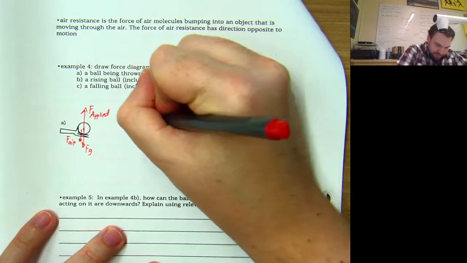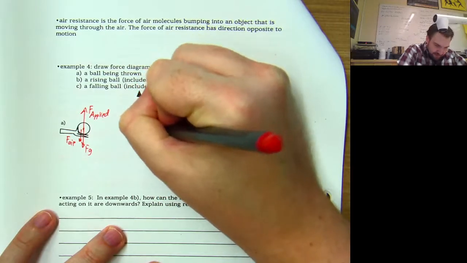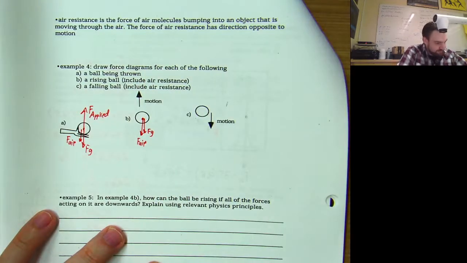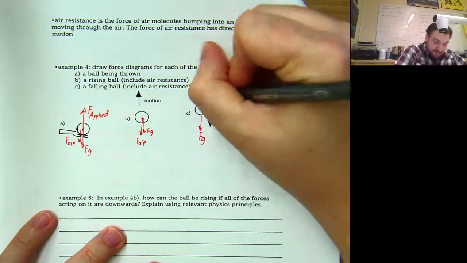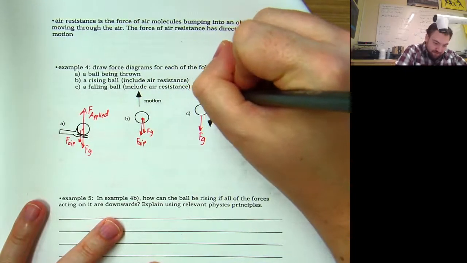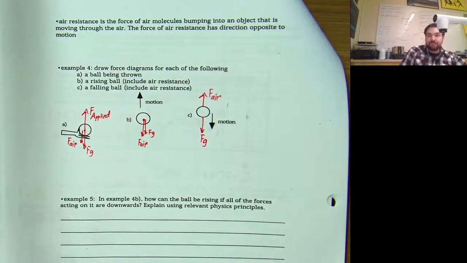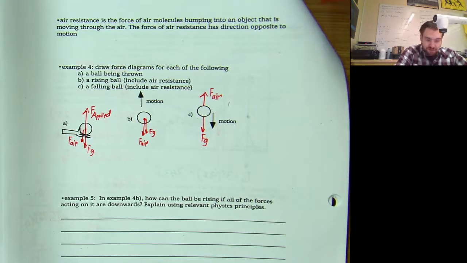There's going to be F air down here and Fg down here. And we're still going to have Fg down here, but in this case, because the object is falling down, we're going to have F air going backwards. Okay, the air resistance always opposes motion, just like friction does. Okay, flip the page.